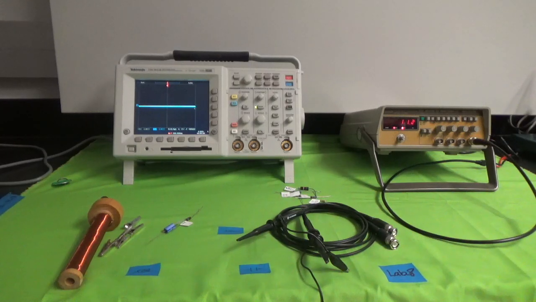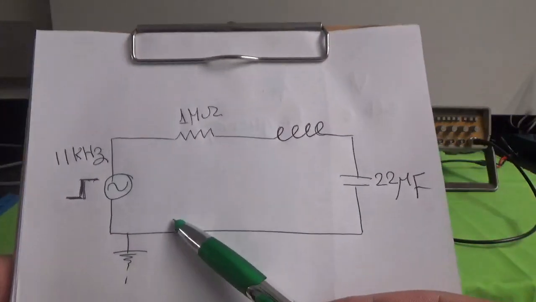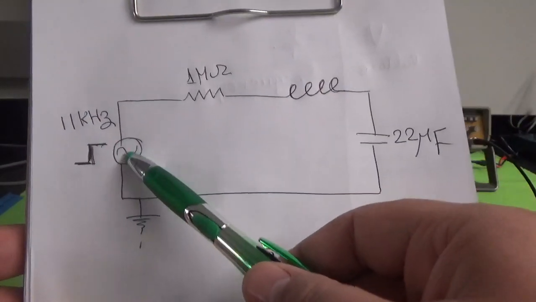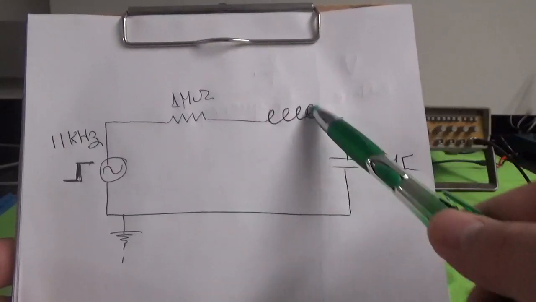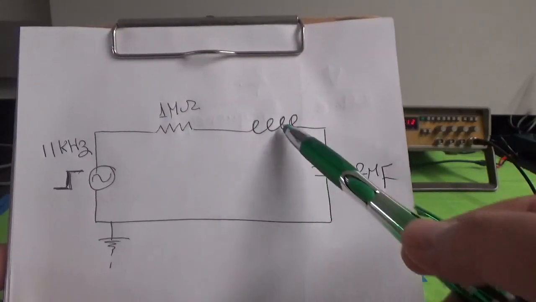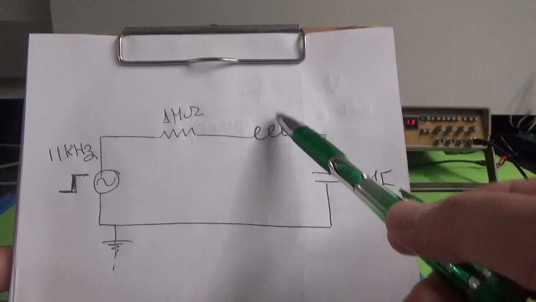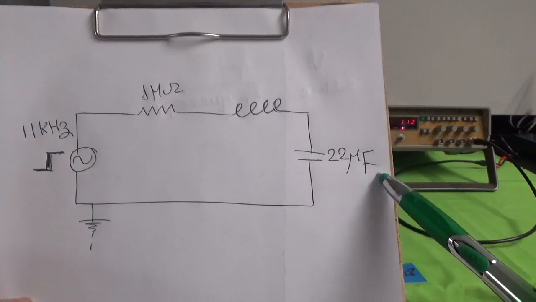So today we will do lab number 8, and lab number 8 is about the RLC circuit. So what is the RLC circuit? The RLC circuit consists of the following, as you can see: function generator right here, resistance right here, coil right here. It should have around 100 or 200 millihenry, and capacitor here 22 microfarad.